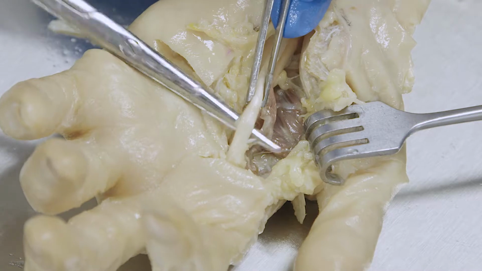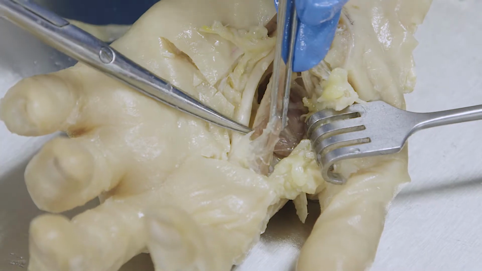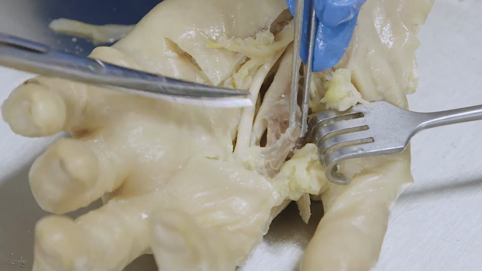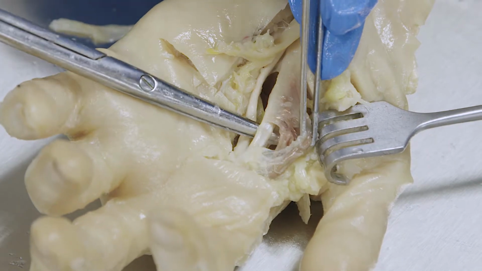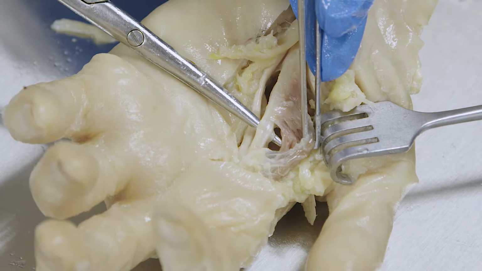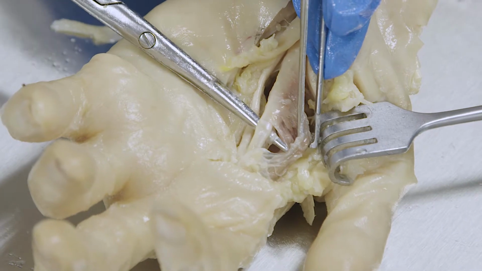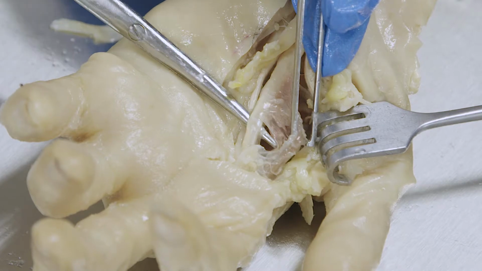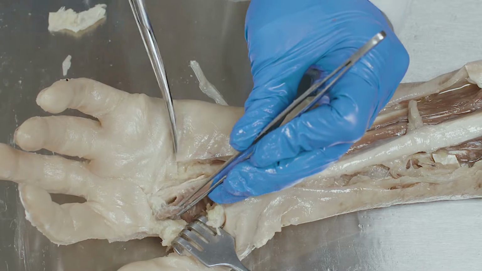Here's that FDP to the index finger. Sorry, this is the FDS to the index finger. Here's the lumbrical to the index finger, which you have 4 lumbricals. They're all living on the radial aspects of the flexor digitorum profundus tendons to the index, long, ring, and small fingers. Okay, and we'll follow this around.